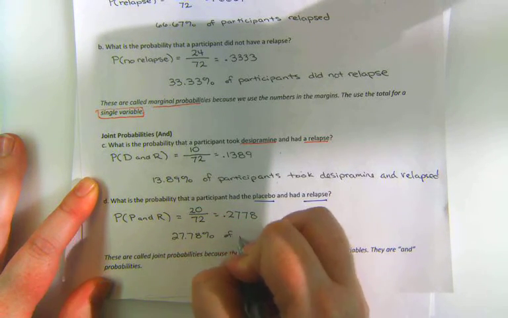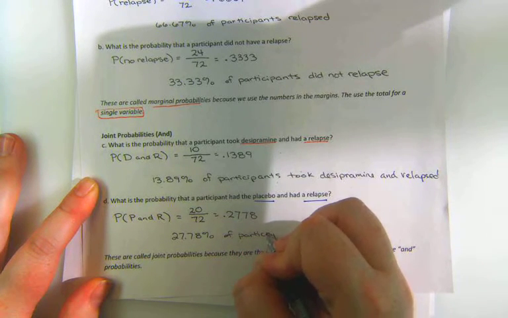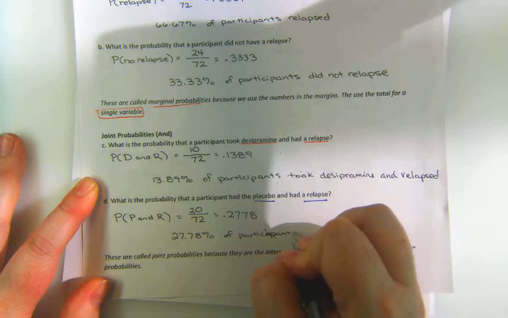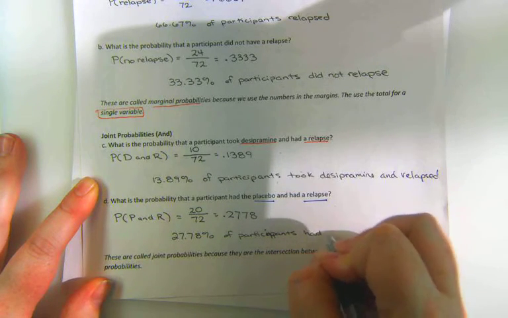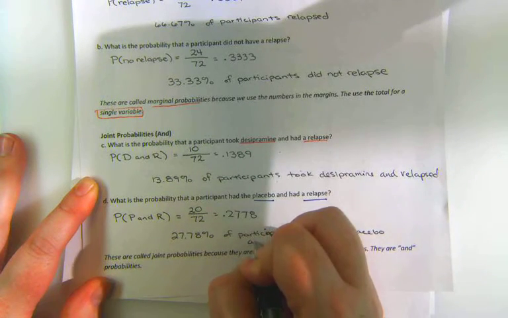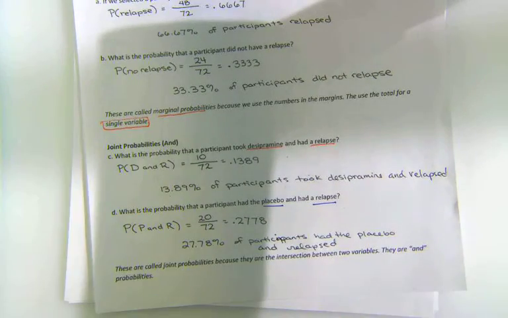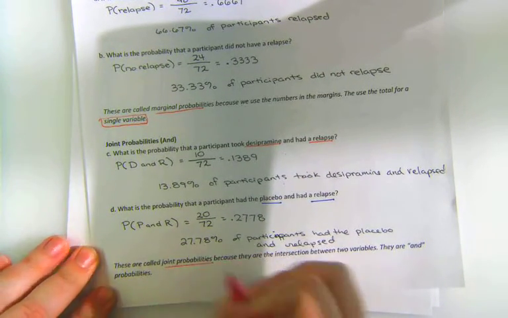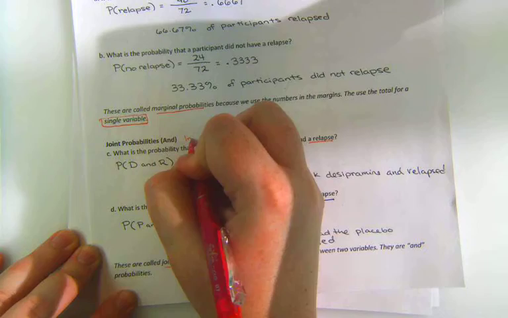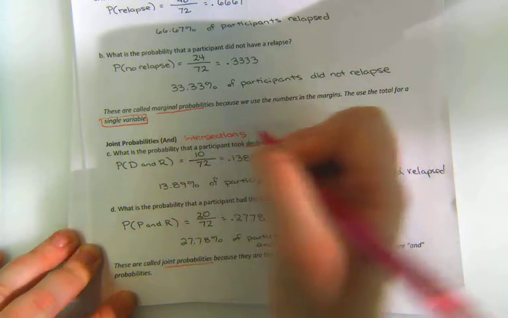And again, out of all 72, because we're looking at all of the participants. And this is going to be a 0.2778. So 27.78% of participants had the placebo and relapsed.